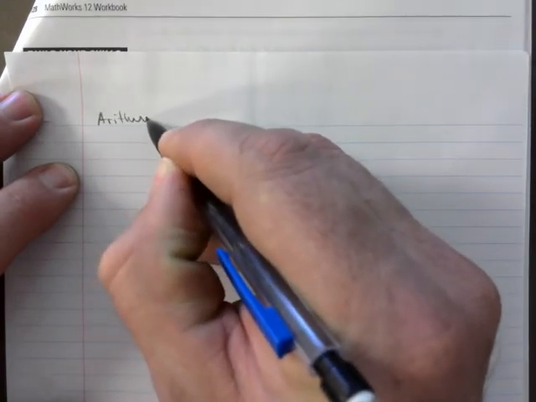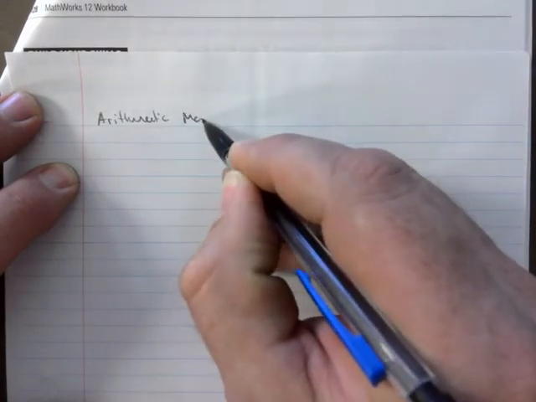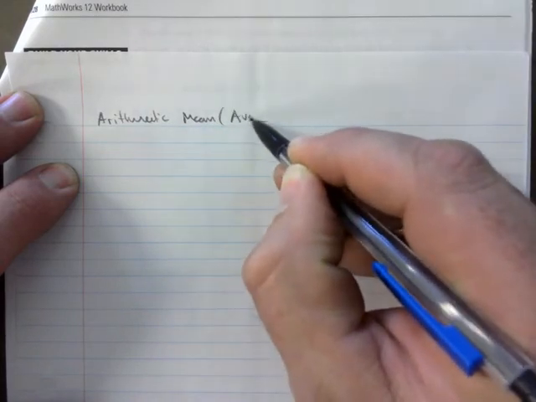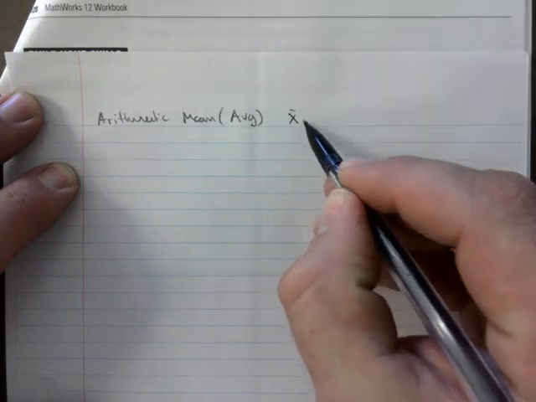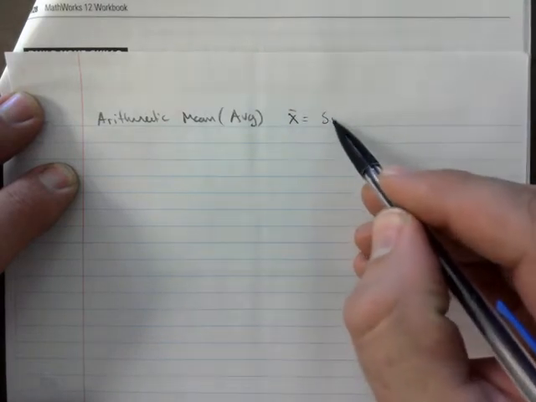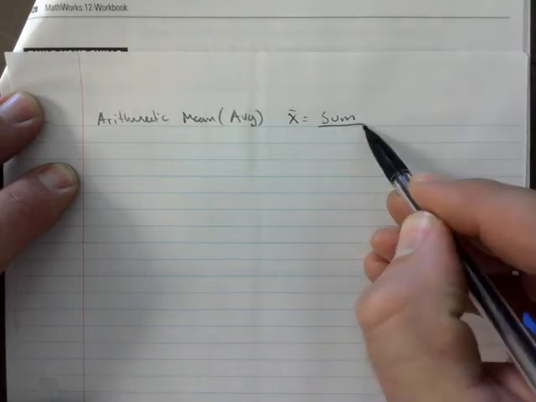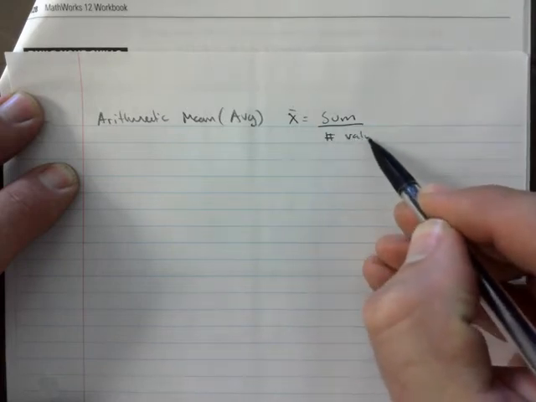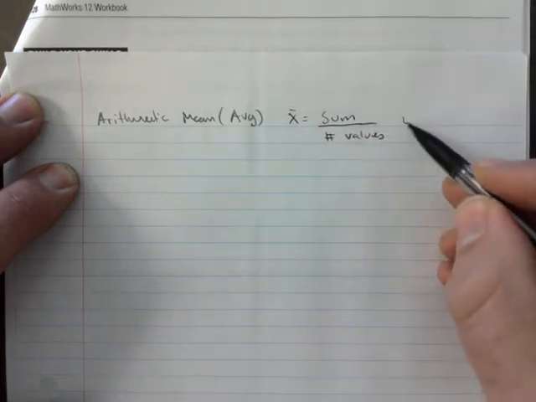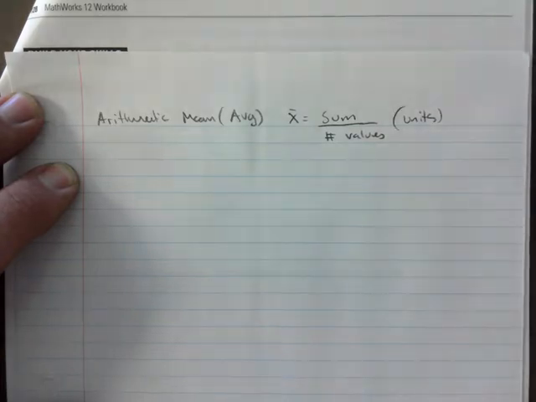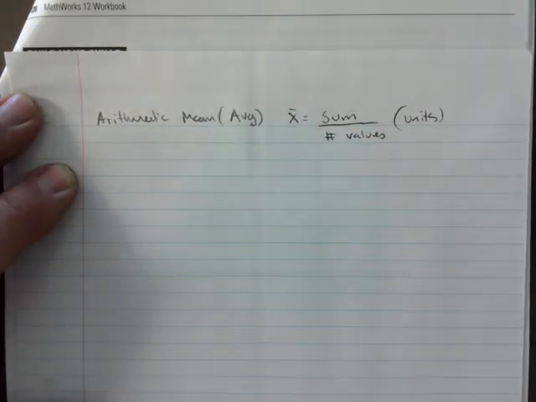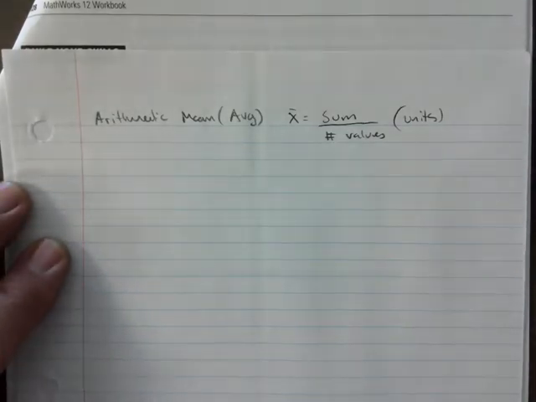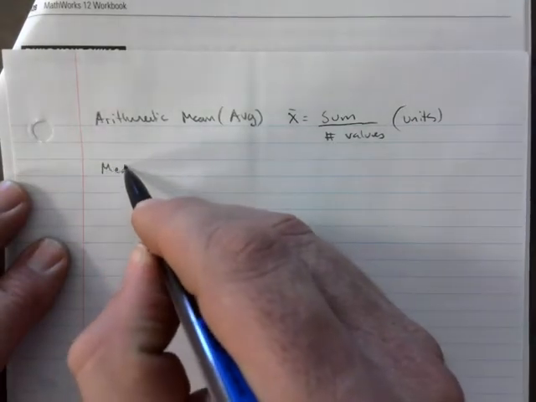And so we started with the arithmetic mean. Arithmetic mean, and that is just your average, right? You've grown up calculating it as average, and the symbol for it is this, right? And you just add up the sum of all values and then divide it by the number of values. Not a big deal. Just make sure you add your units when you answer it, like hours, percentages, minutes, whatever. You add that. And then we talked about median.